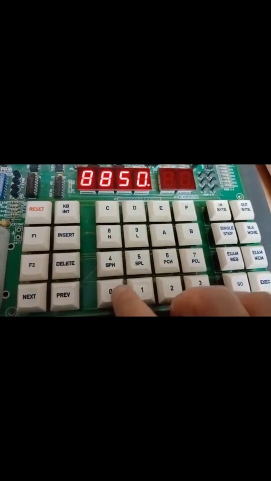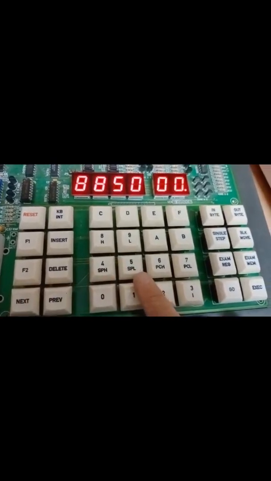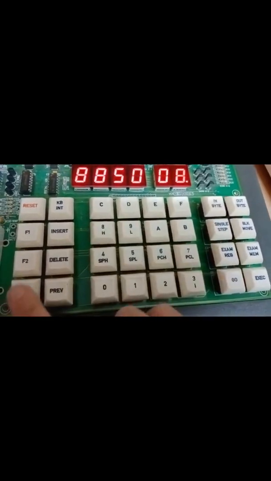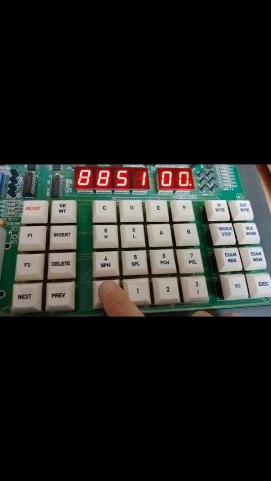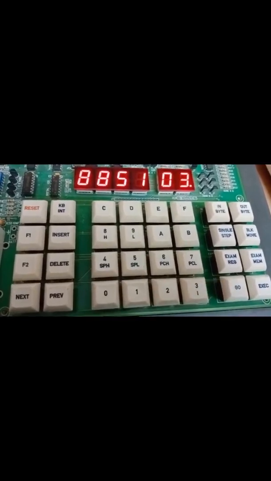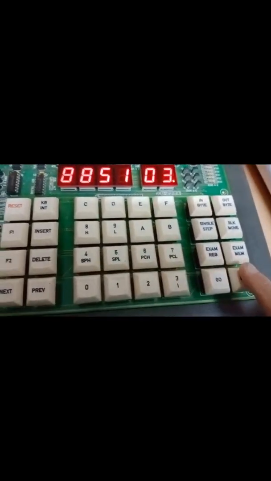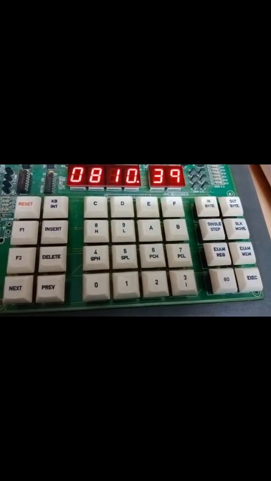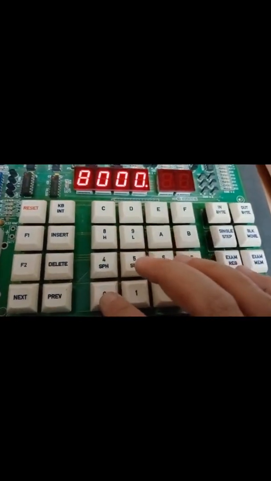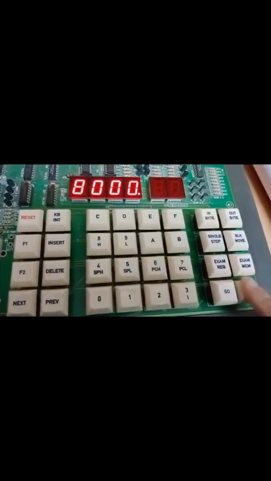So reset, examine memory, 8850. Give the data here, press next and give the data as 08, then 8851 as 03. Then execute, go. It will go to 8000, the starting address. Execute it.